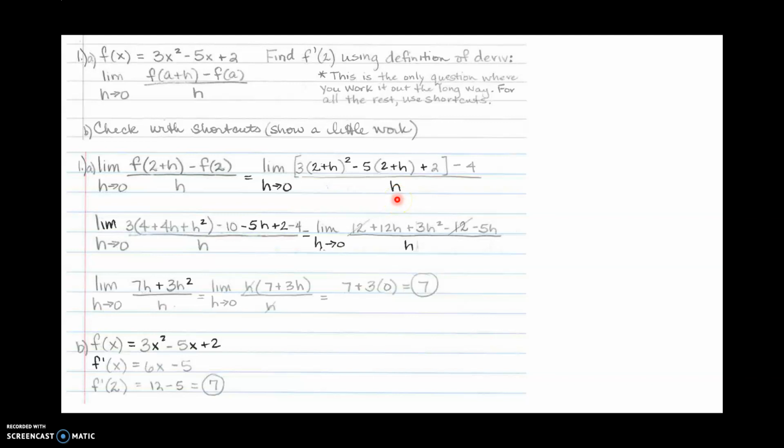Order of operations, I'm going to square the 2 plus h. Remember, that's 2 plus h times 2 plus h. I have to FOIL that. So here's what I get when I FOIL it out. Then I have 3 times that FOILed. And then minus, let's distribute the 5. Negative 5 times 2 is negative 10, and negative 5 times h is negative 5h. And then plus 2 minus 4.